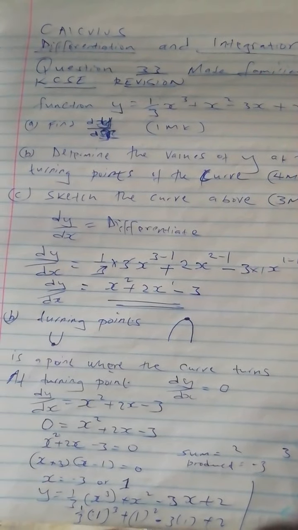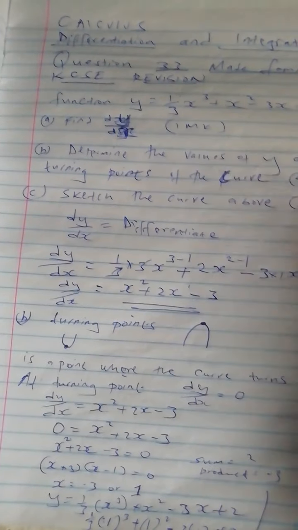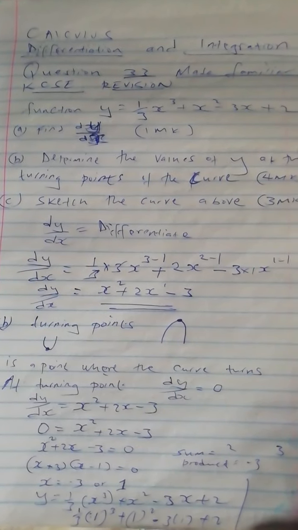So we are going to get 1 over 3 into, let's start with 1 this time, 1 cubed plus 1 squared minus 3 into 1 plus 2. By that, we have replaced x by 1, and then you can use a calculator to get the value of y. Now that is the turning point of that curve.